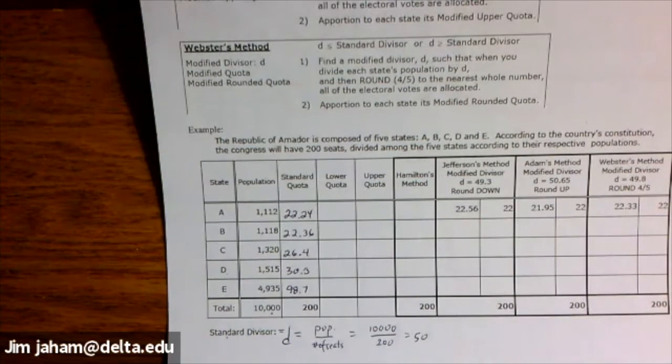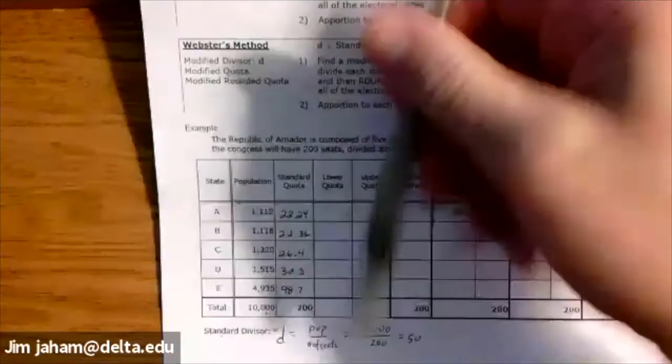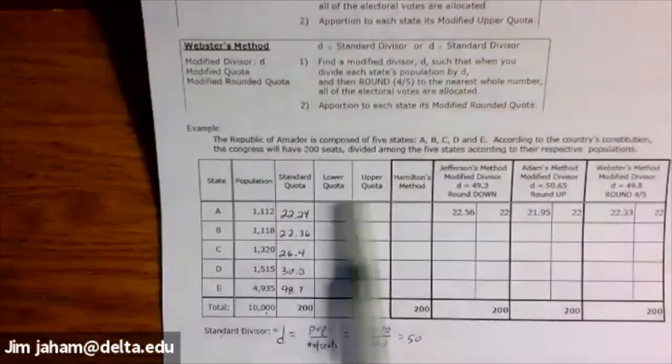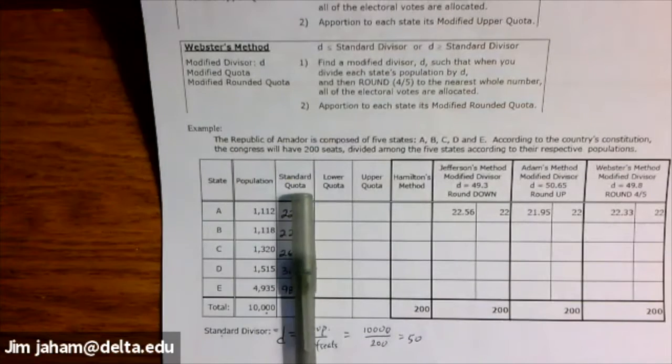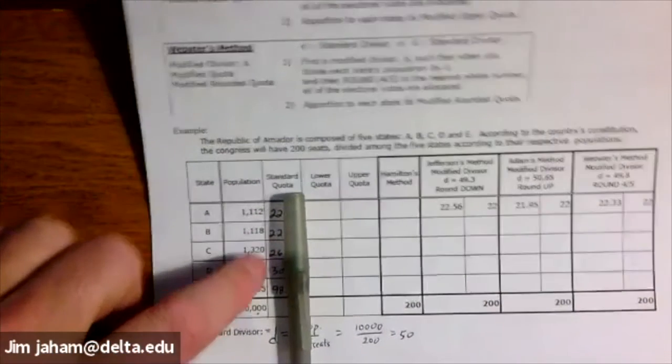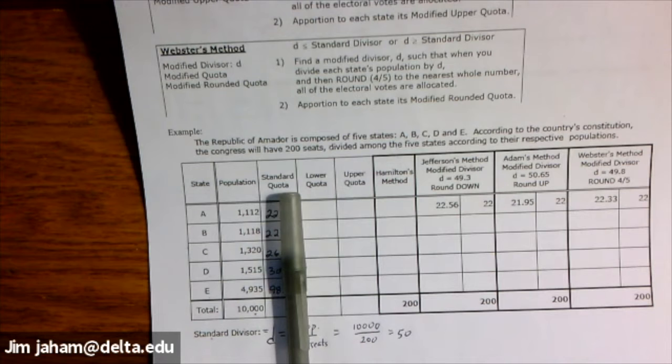So this is the first thing that we're going to do. And so you can see here, if you just lop off the decimal pieces there, you've got 22, 22, 26, 30, 98. When you add all those up, you get something close to 200, but it's a little bit less.